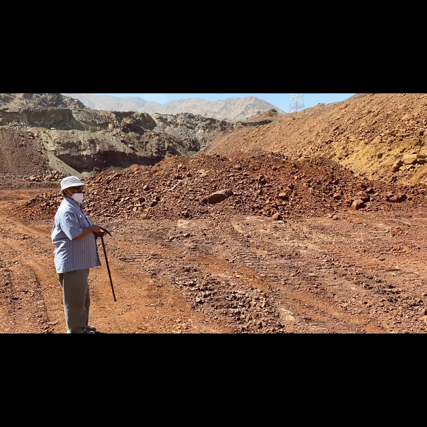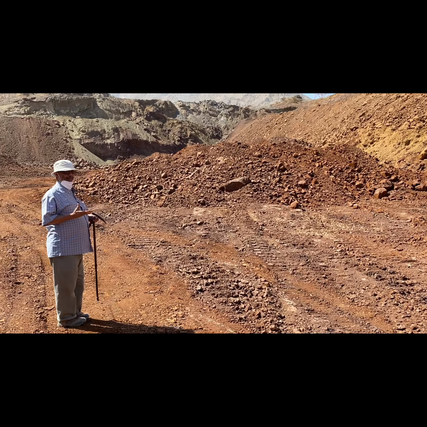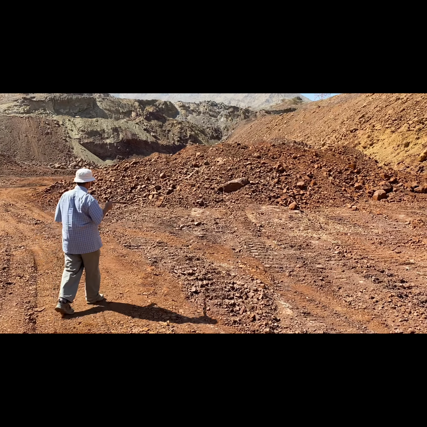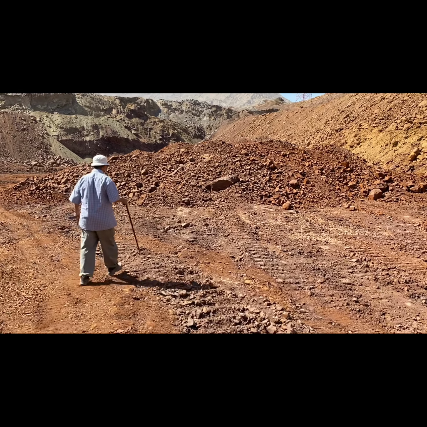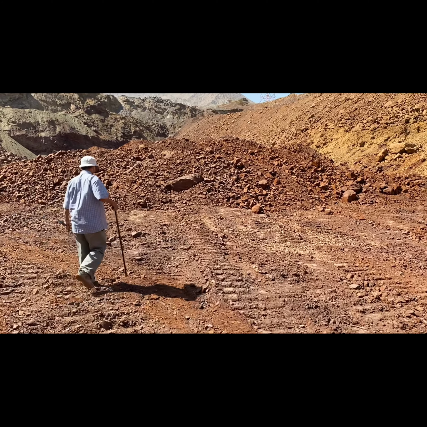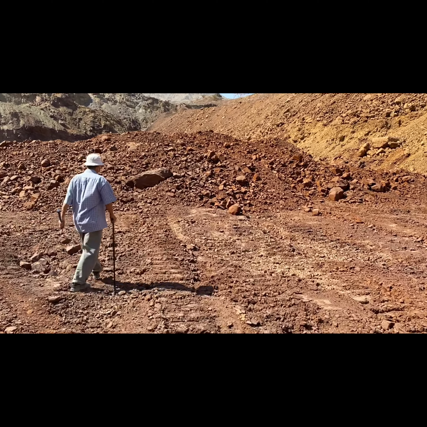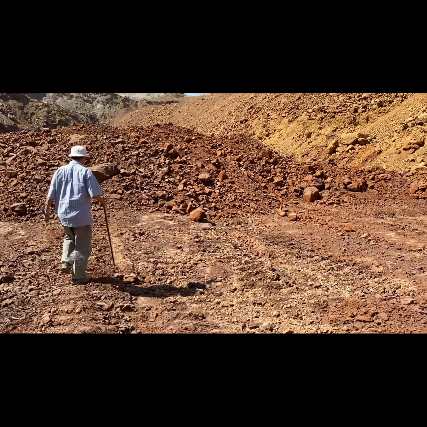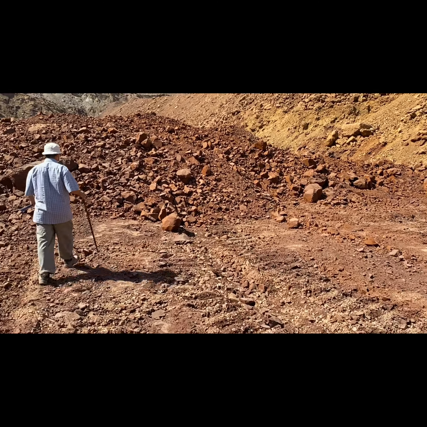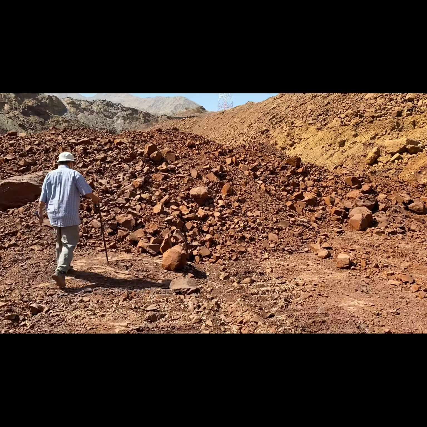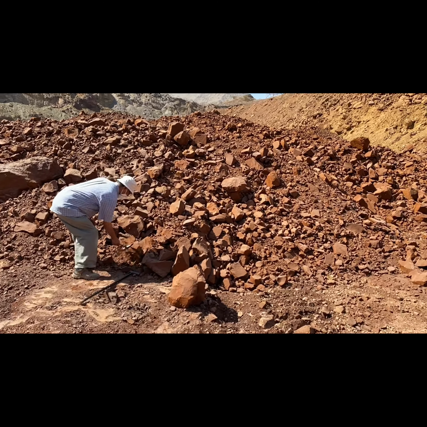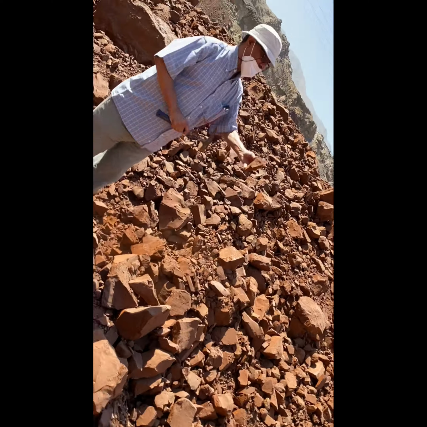The laterite soil, as we said, is an iron-rich soil. And if you look close, you see how those rocks look. You see, this is the laterite.